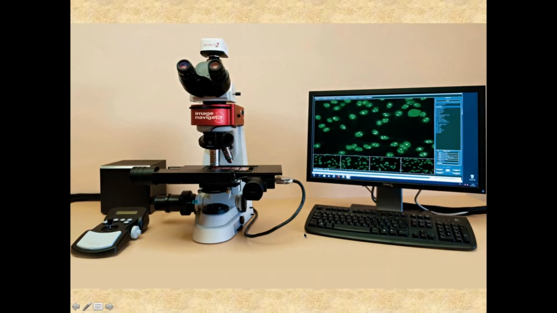And what we see here is the current version of that, which is undergoing FDA scrutiny right now, and we expect to get FDA approval within the next 30 days to sell this instrument in the United States. It's being sold in Europe, it's being sold in Australia right now, and it's becoming a very popular laboratory instrument for doing automated microscopy, automated fluorescent microscopy.